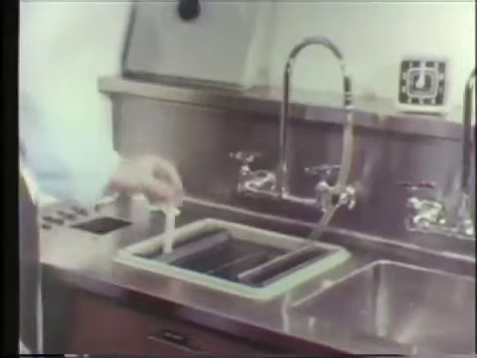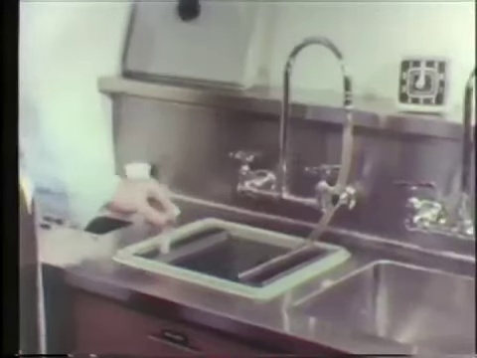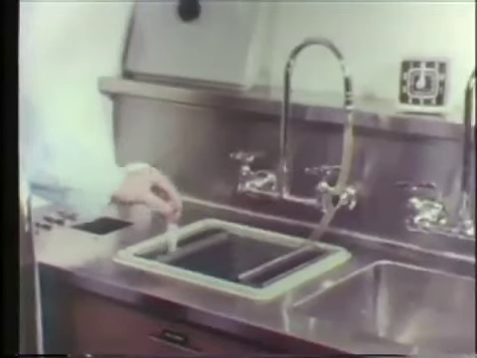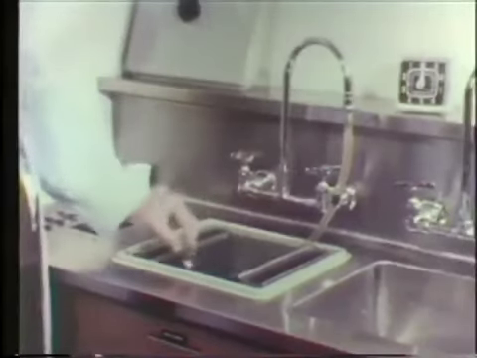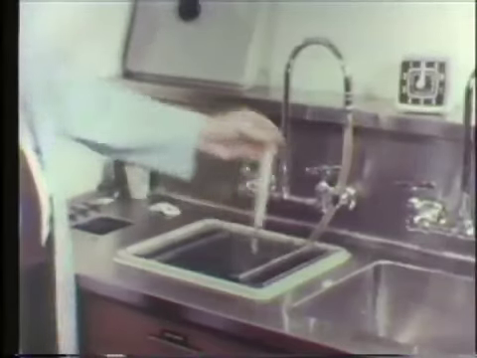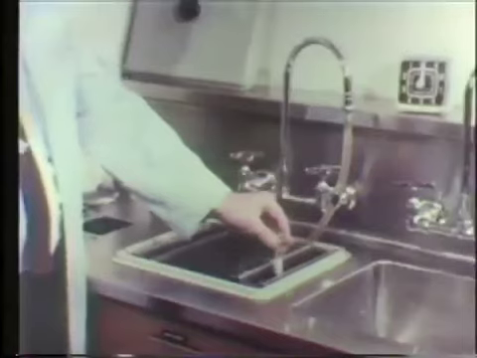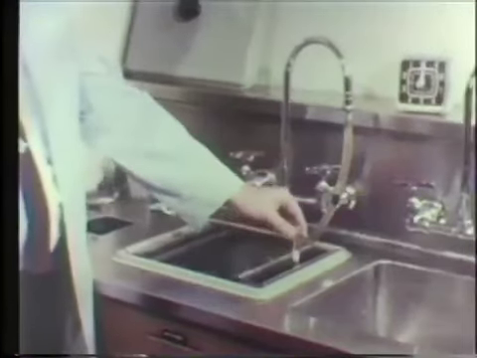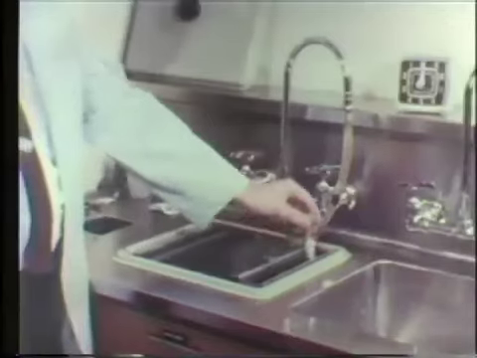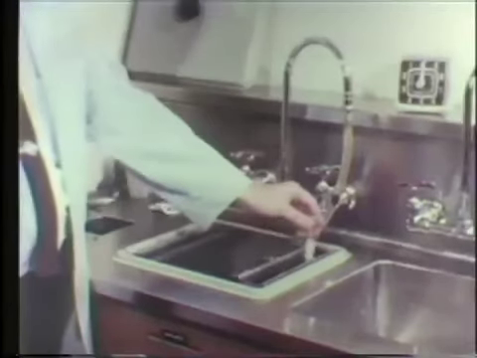Now we'd like to agitate the fixer so that it's uniform in concentration and also in temperature. We're using the thermometer as a stirring stick. There we rinse it clean in the water before we place it in the developer. Now we're stirring the developer, and we're also going to take the temperature of the developing bath.